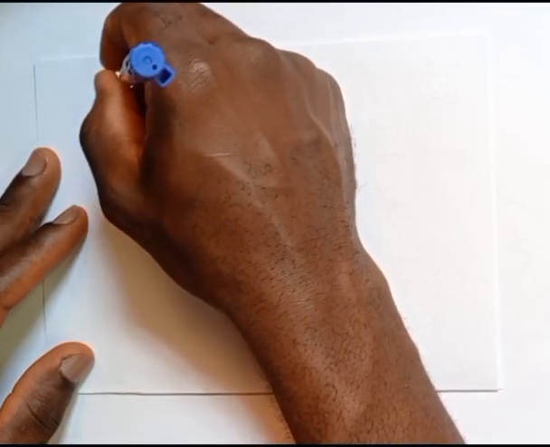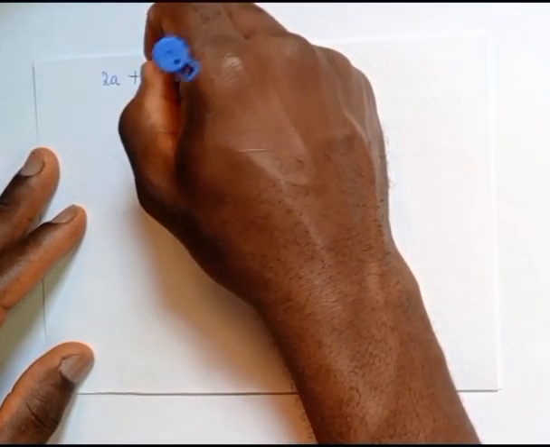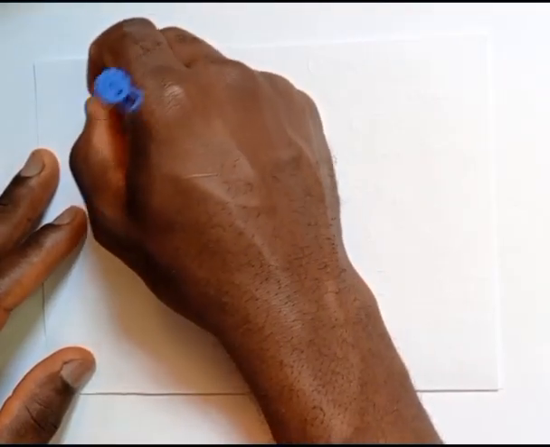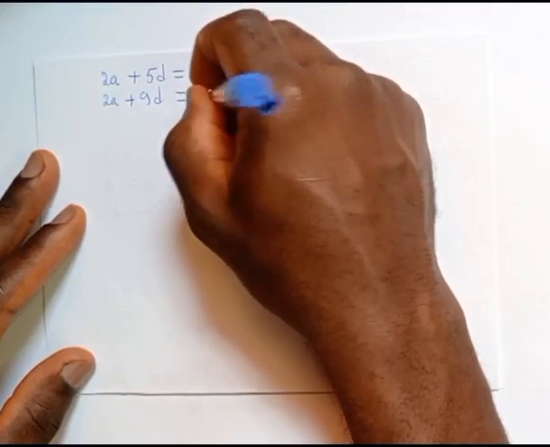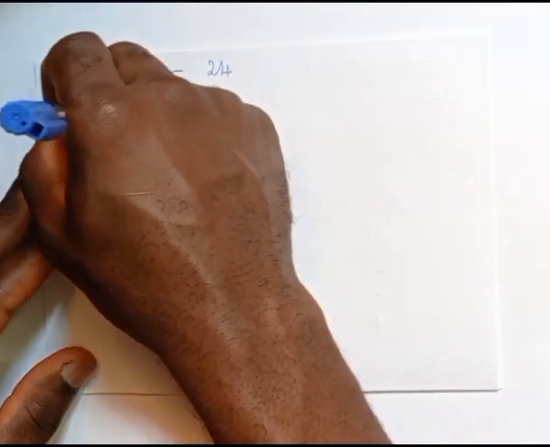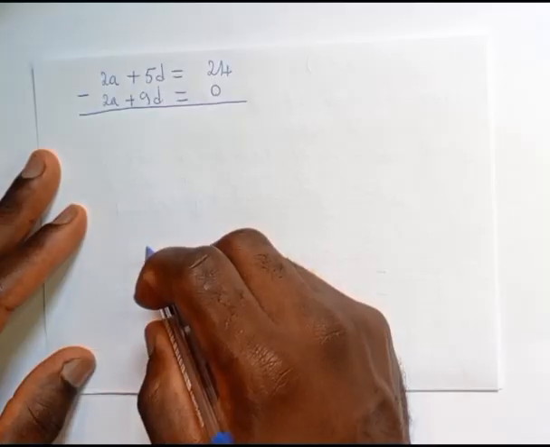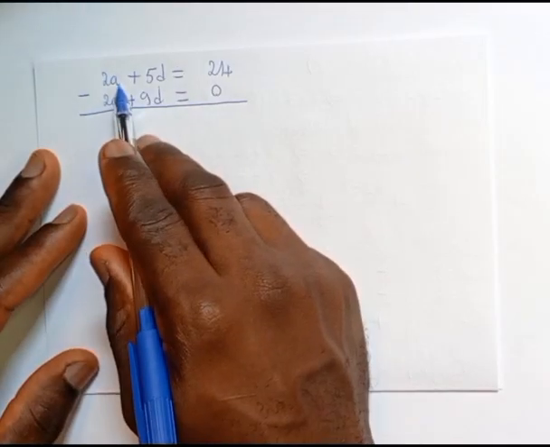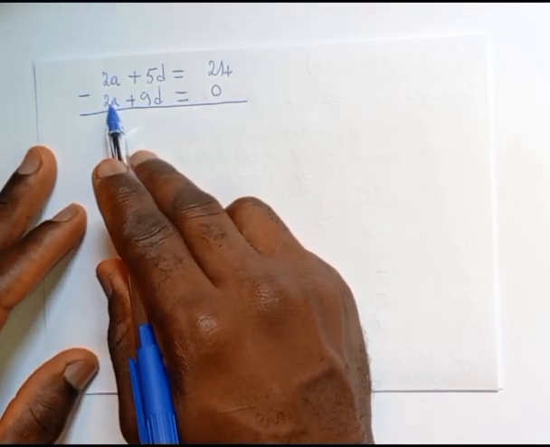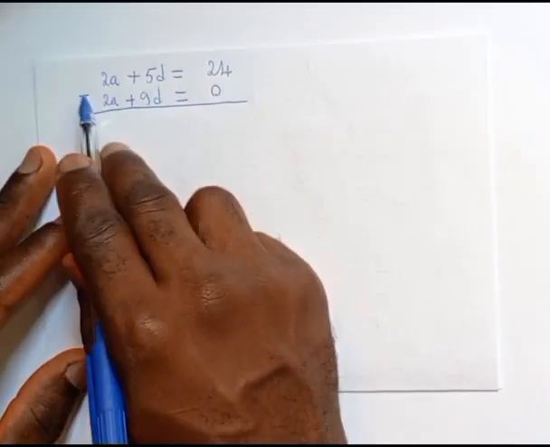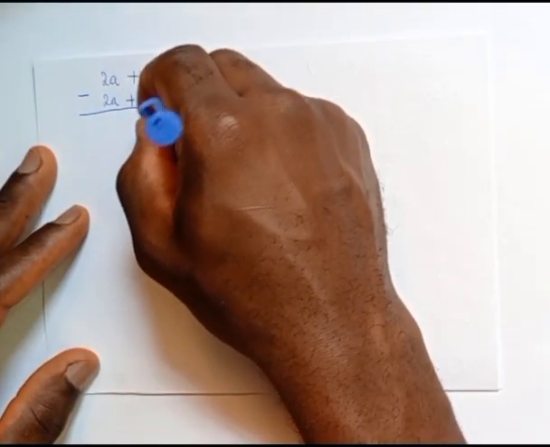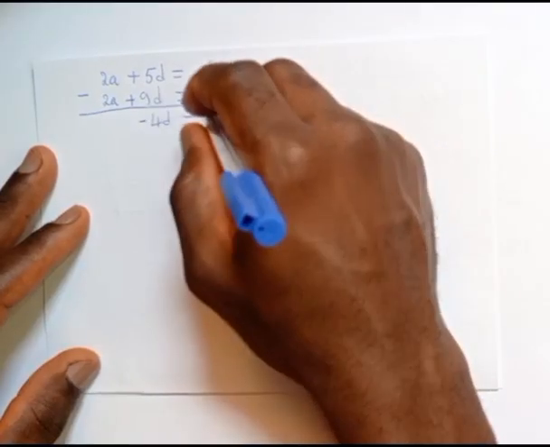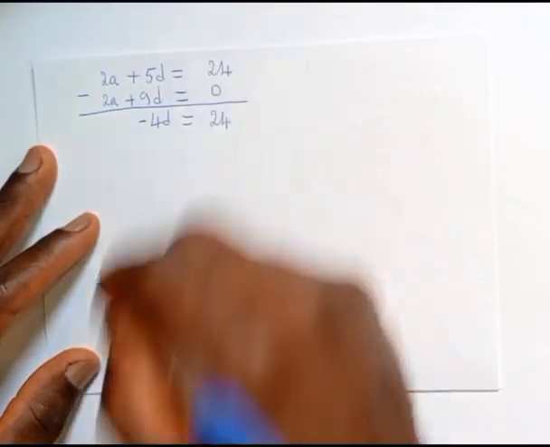Let's write down the first equation: 2a plus 5d is equal to 24. For the second equation, we have 2a plus 9d is equal to 0. We are going to subtract the two equations. 2a minus 2a gives us 0. 5d minus 9d gives us negative 4d is equal to 24 minus 0, which is 24.